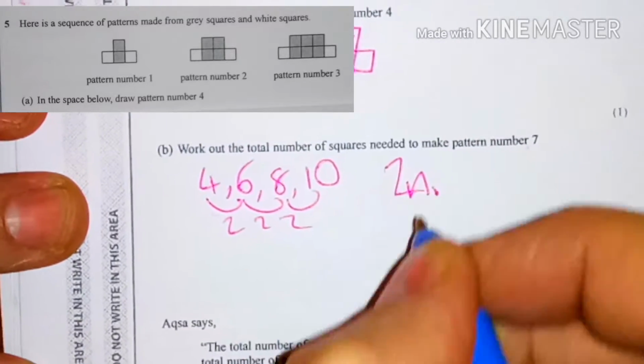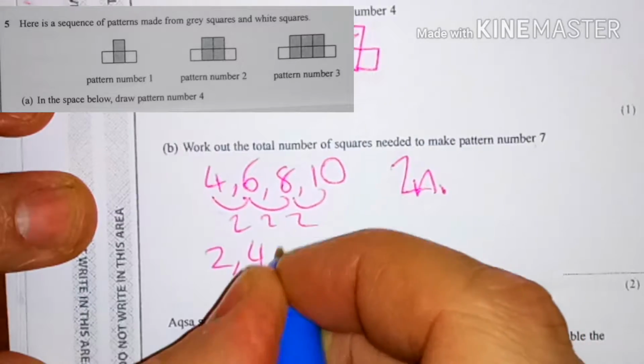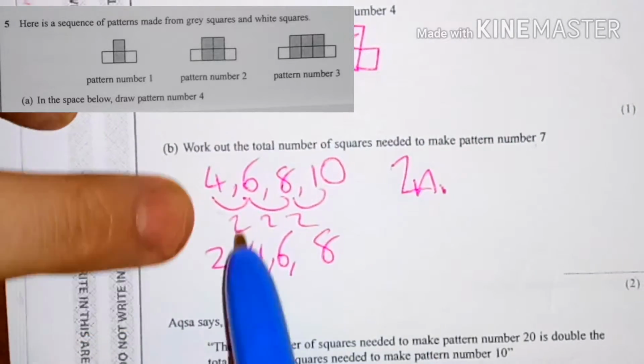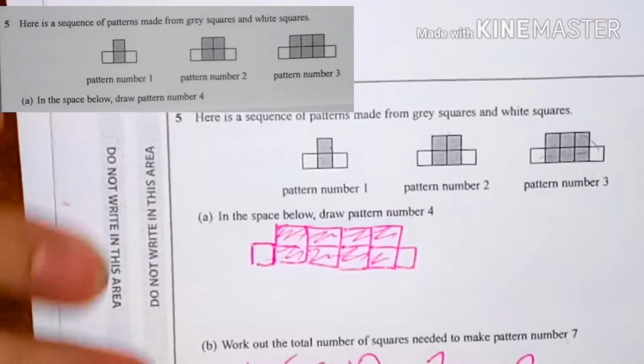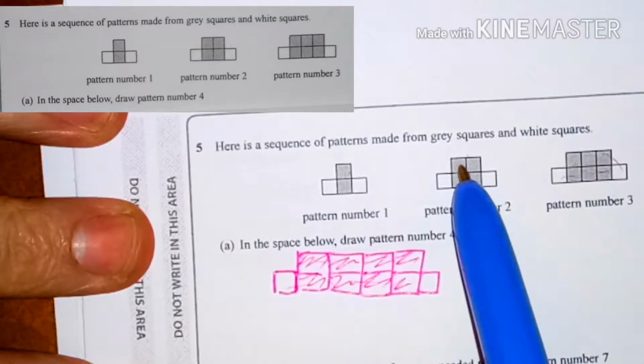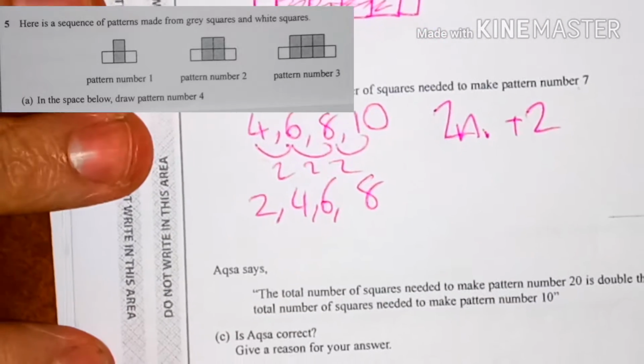Which means it's going to be 2n. If we think of 2n as your 2 times table, which would be 2, 4, 6, 8. How do I get from here to here? You add 2. The other way you can think about it is if you look at your shaded ones, that goes 2, 4, 6. That is your 2 times table, and we have to add the 2 white squares. Either way, we'll answer the question.